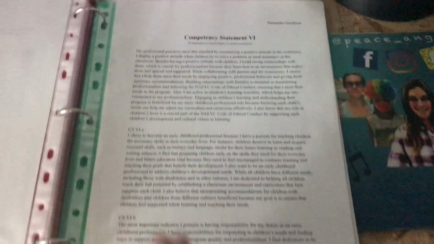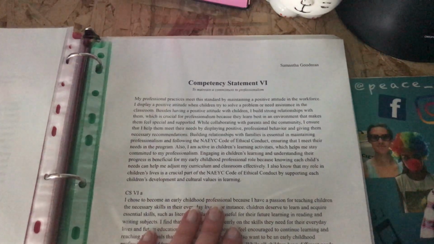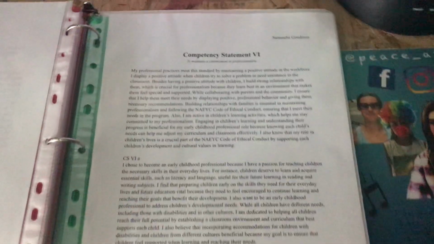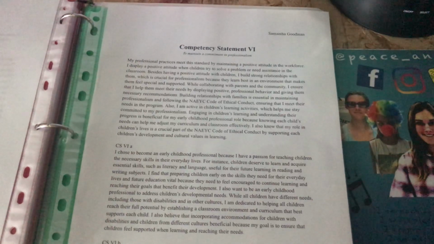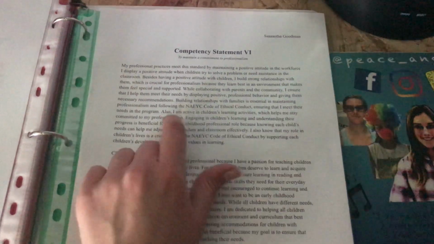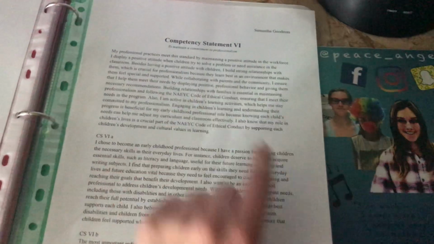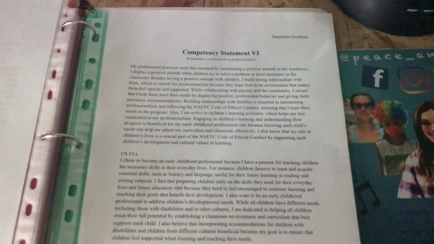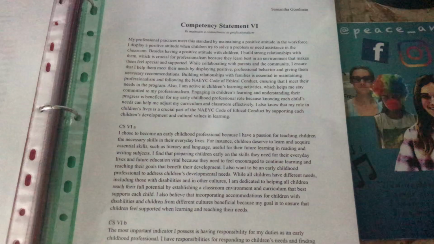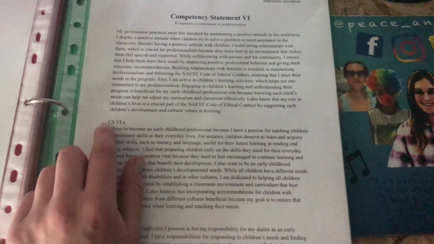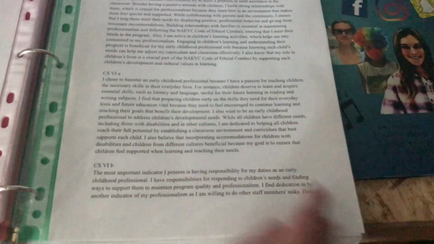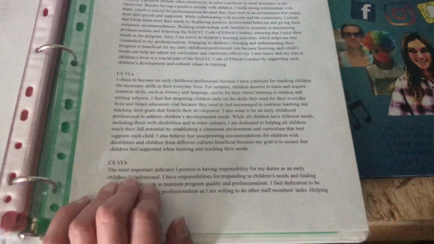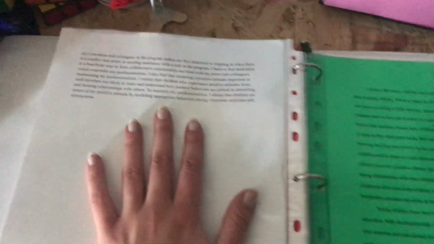Competency Statement 6, and this is to maintain a commitment to professionalism. And I incorporated in my first paragraph how I would meet this standard. And I incorporated the NAEYC Code of Ethical Conduct because that's important to include in this competency statement. And then I did CS6A. I wrote a paragraph based on this idea, and then CS6B. So there is my competency statement 6.